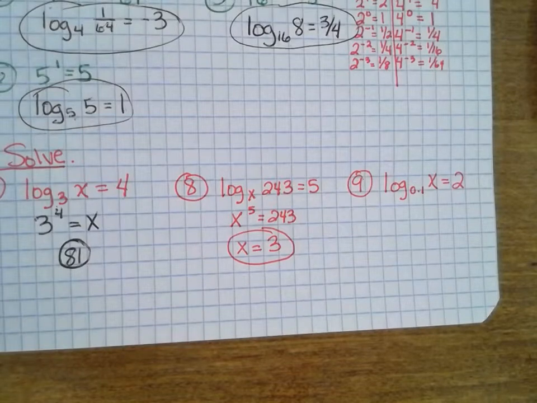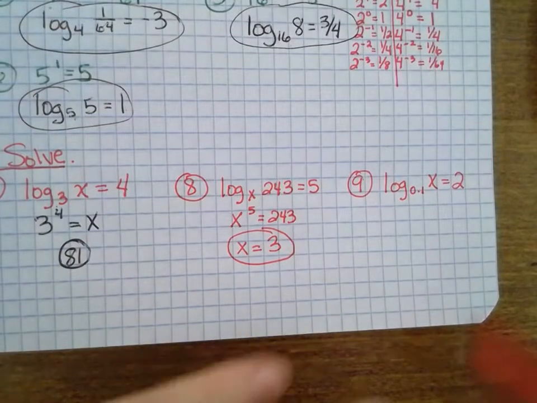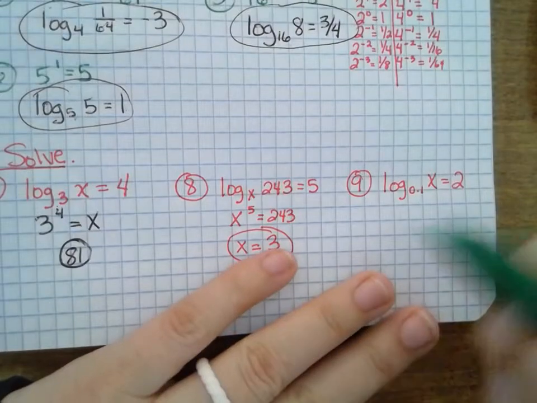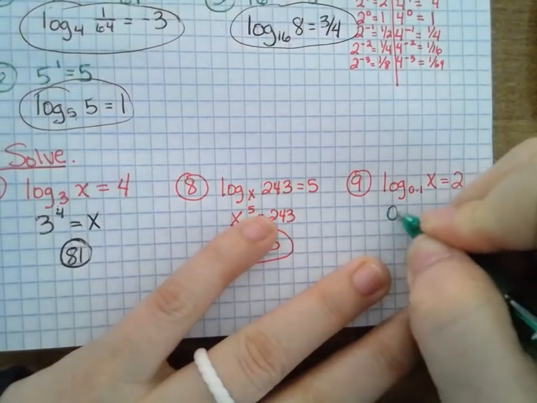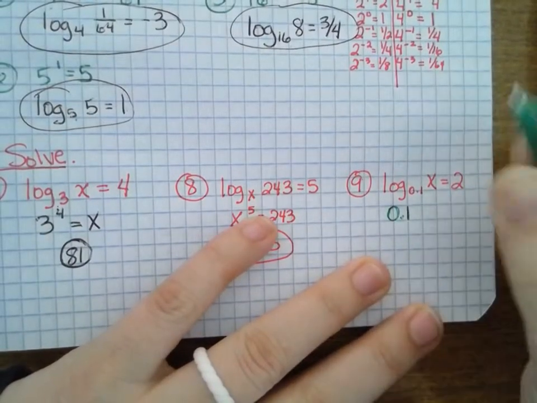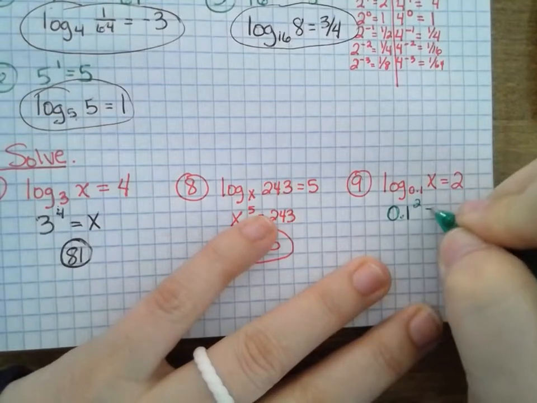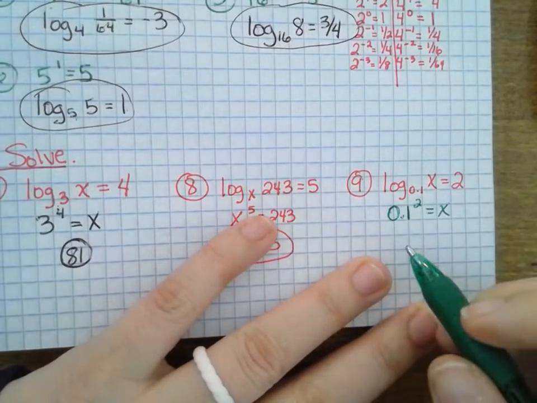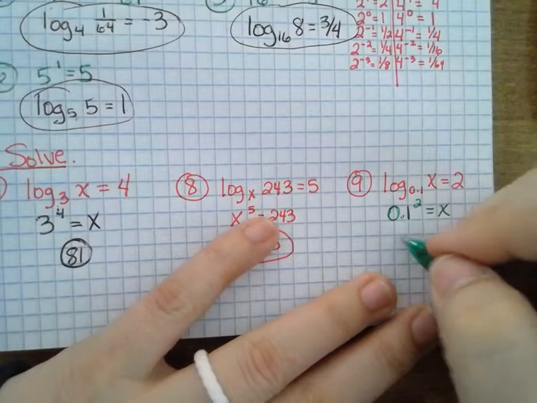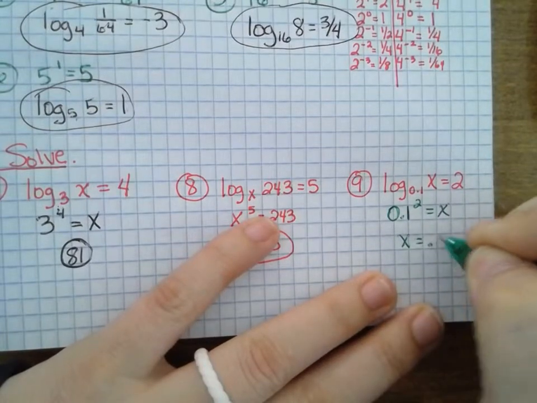Junior and senior pre-calculus students, you can square 0.1 without a calculator. And if you cannot, bless your hearts. I believe in you. All right, what is the base? What is the exponent? 2. Which equals x. Okay, well, 0.1 times 0.1, 0.01.